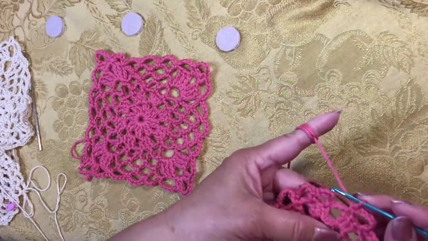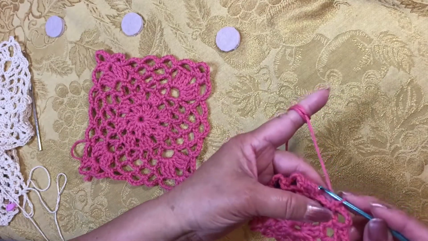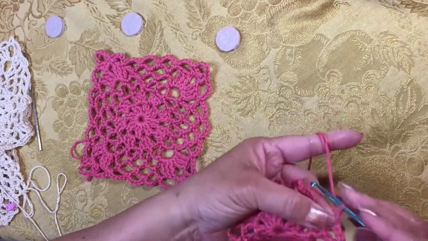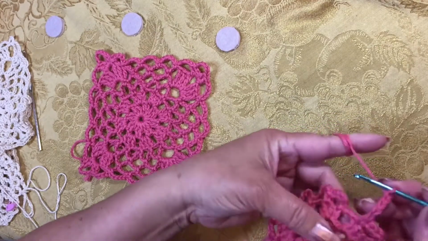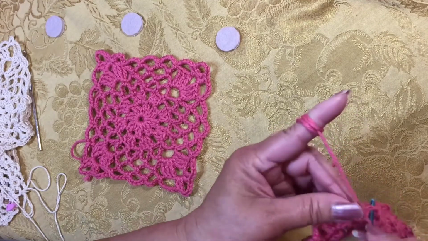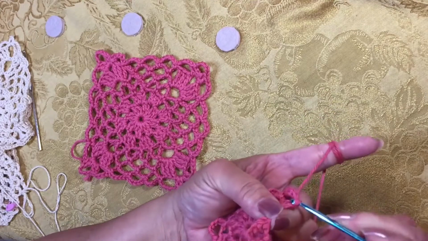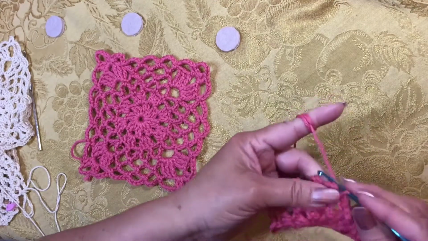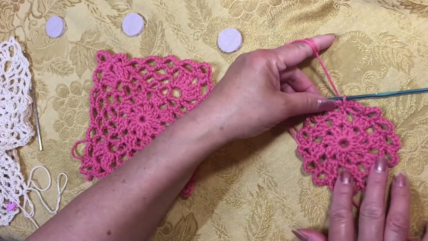So we're at the end of the round, making the last chain 5 loop. So chain 1, 2, 3, 4, 5, and slip stitch on top of the slip stitch. So that's the end of round 3.